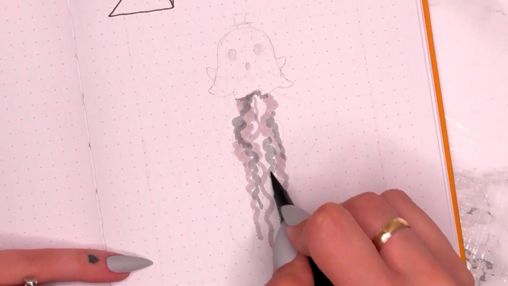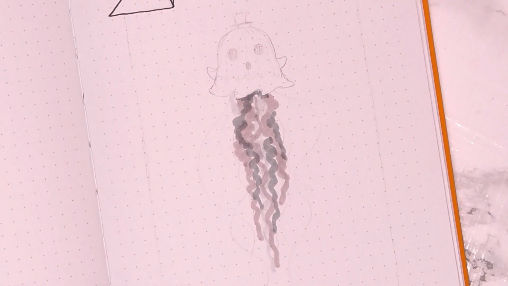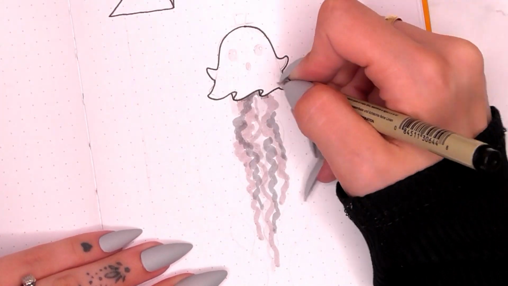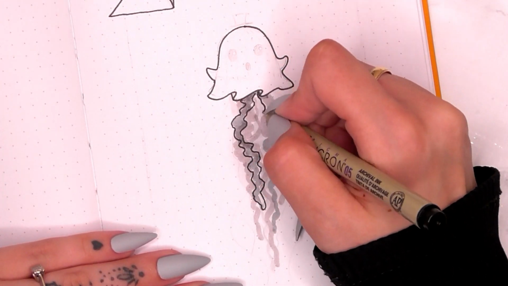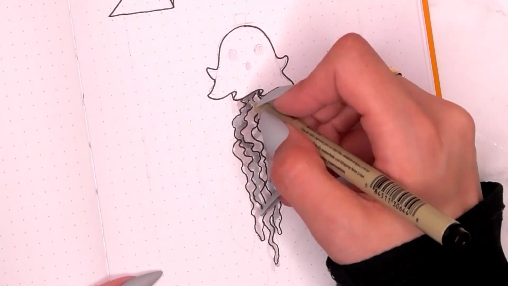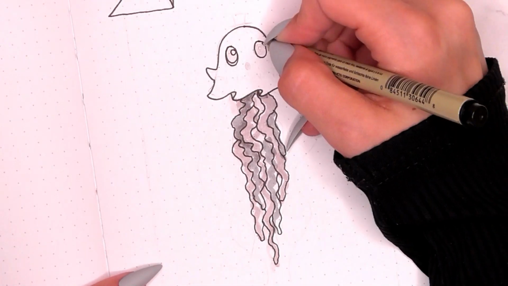So it's very simple, and I went with lots of greys and blacks and black and white because I wanted to keep it sort of ghosty, Halloweeny, spooky themed. So I'll kind of talk you through how you actually draw them.